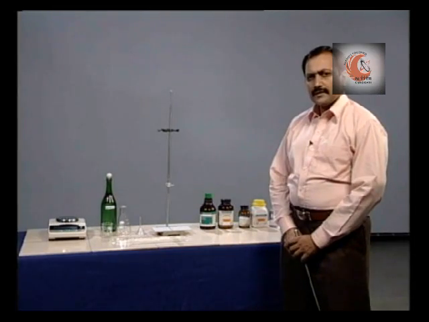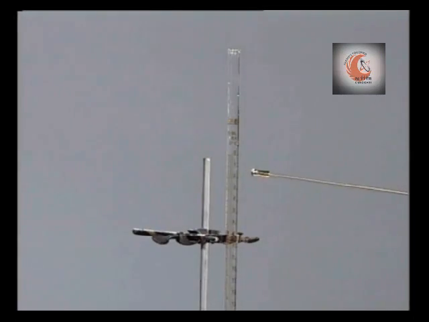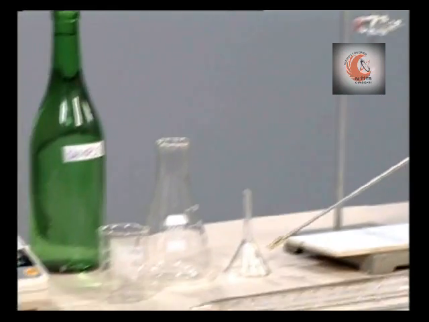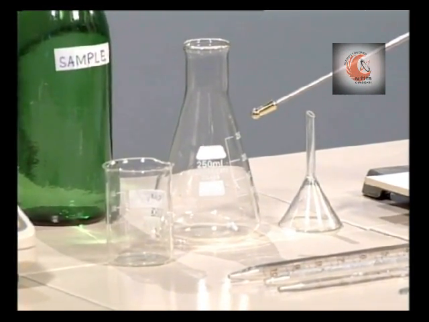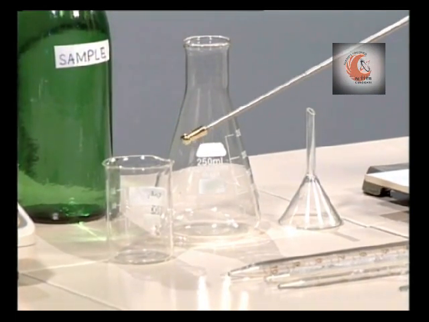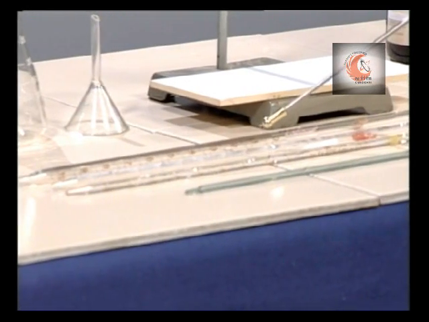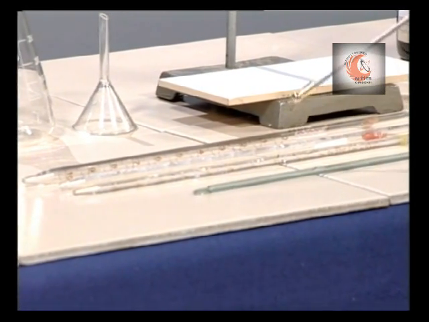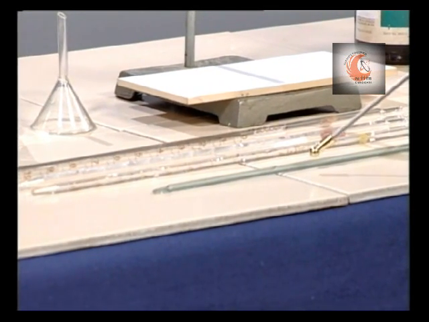In this method, we need simple glassware like a burette with the burette stand, a glass funnel, conical flask of 250 ml capacity, beaker, pipettes of 10 ml, 5 ml and 1 ml capacity, a glass rod.